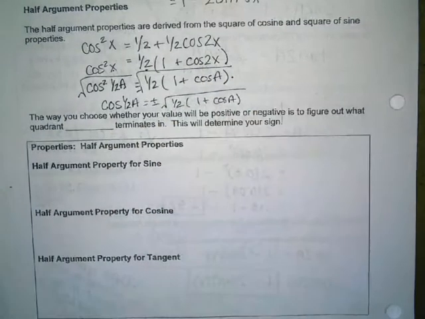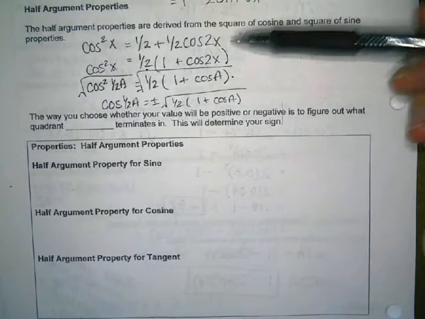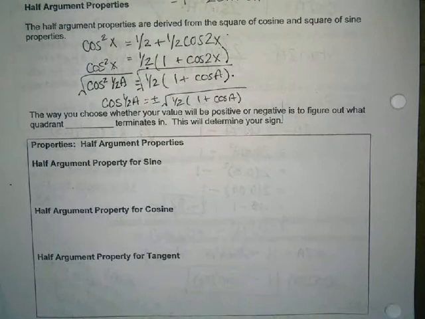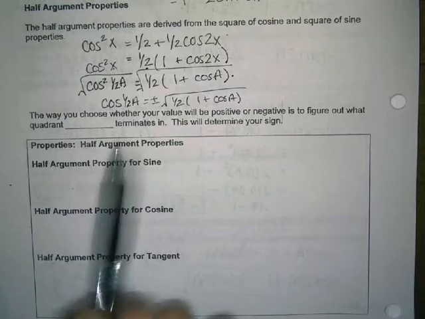But it's derived from this one, which we proved on the very front of the objective. And again, on the test, you don't have to prove any of these properties, but in your notes, we prove them so that you can use them. So I'm doing the proofs with you so that all you have to do is be able to use the properties from your sheet.